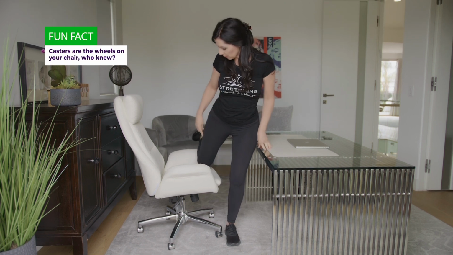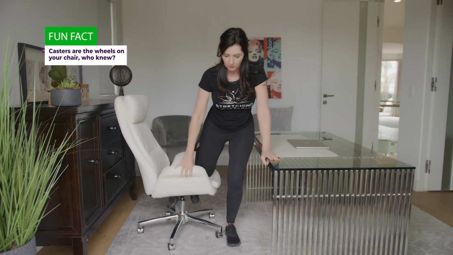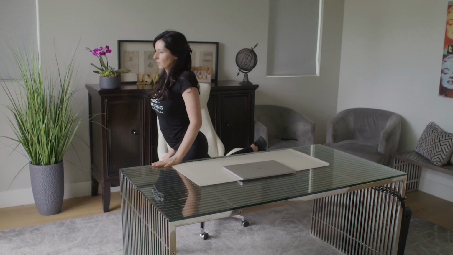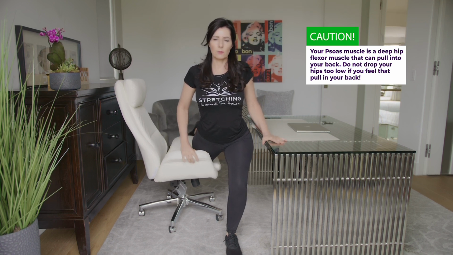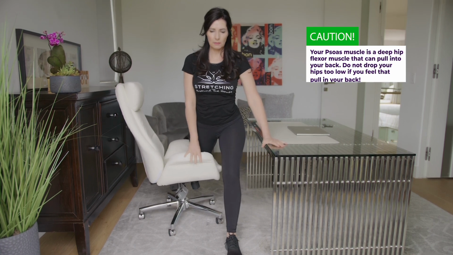I'm going to put my knee on the chair, hold it firm, put my leg through. I'm going to slowly lunge forward. If you've seen our Stretching Around the House series, you'll be familiar that we do this stretch in various positions. It's a great one. The psoas can be quite the troublesome muscle, so I really want you to stretch forward. I want you to come back out. And for some of you, this may be enough.